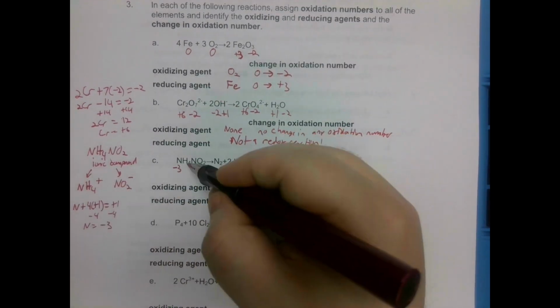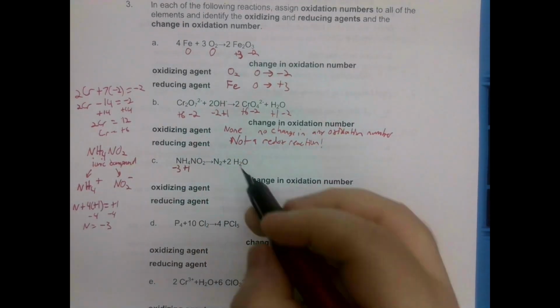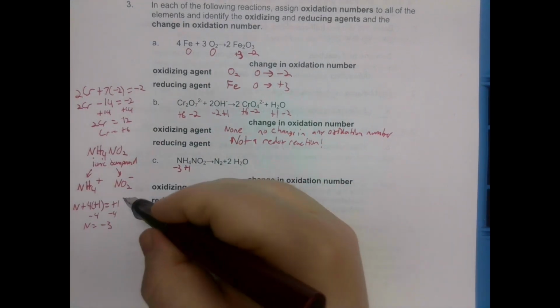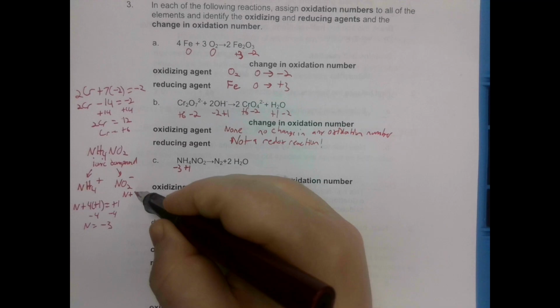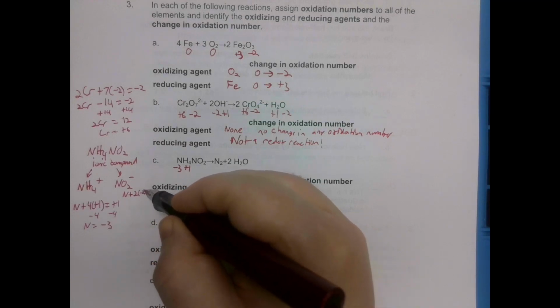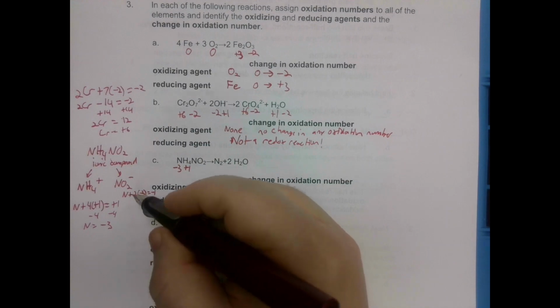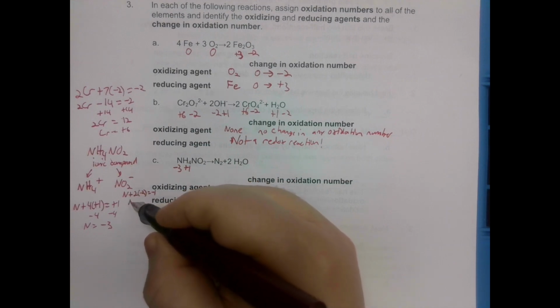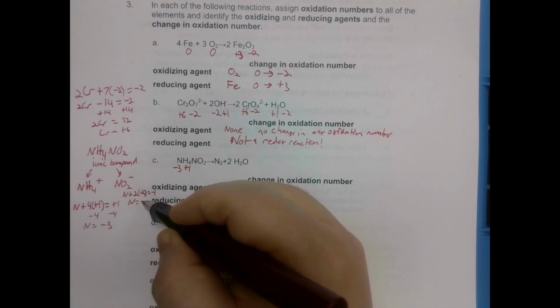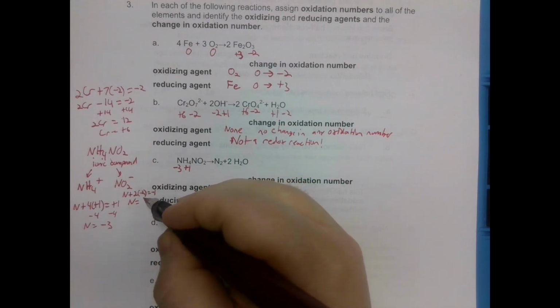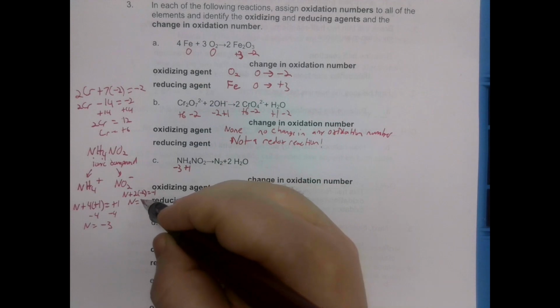Hydrogen, we use +1 in it. What about this nitrogen over here? Same thing. Nitrogen plus 2 times -2 has to equal -1. So I'm going to add 4 to both sides. 4 minus 1, I get +3.